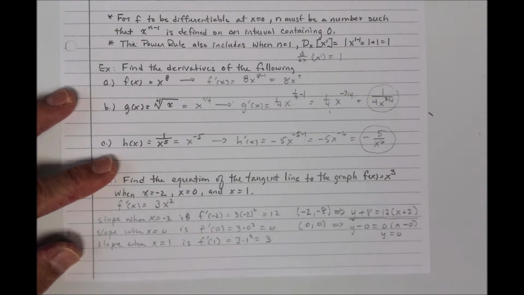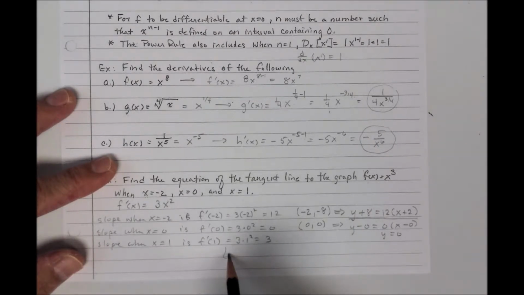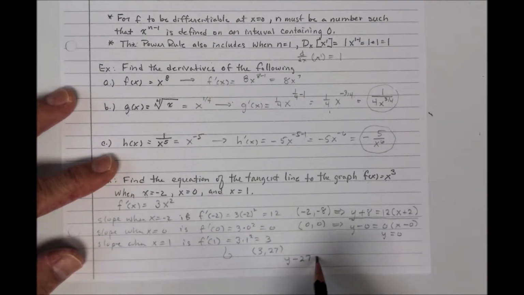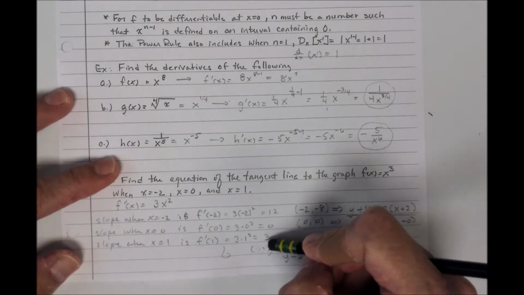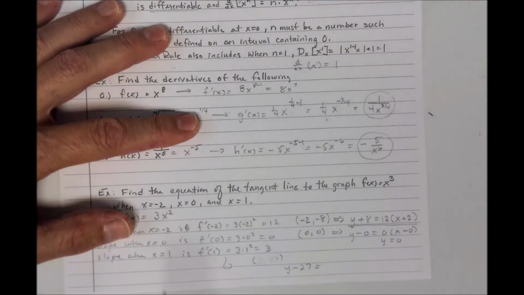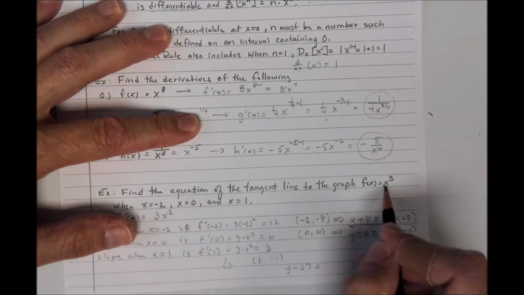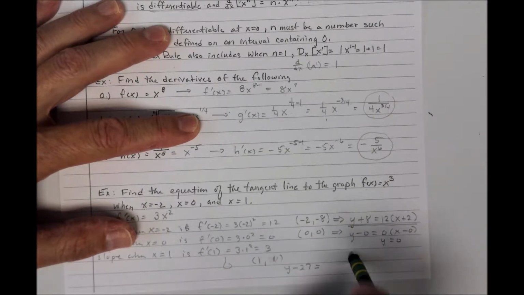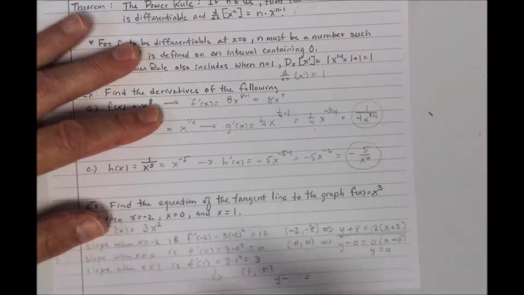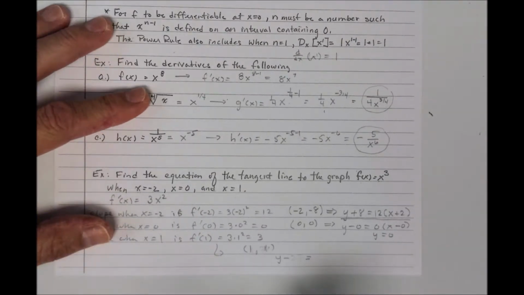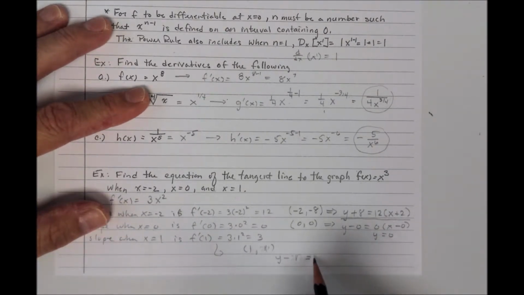That's the x-axis. And then down here, when x is 3, I have the point 3, 27. So I would have y minus 27 equals, now, let's see, no, I messed that up. I'm looking at the wrong number here. When x is 1, my y is 1 cubed. So I'm going to have, oops, almost messed that one up really badly. I'm going to have y minus 1 equals my slope, which is 3, times the quantity x minus 1. And that would be the equation of the line. Or again, you could put it into slope-intercept form.